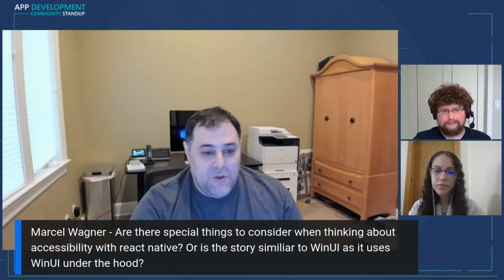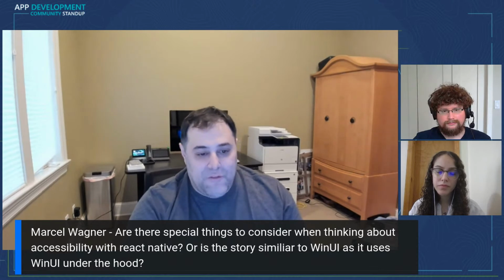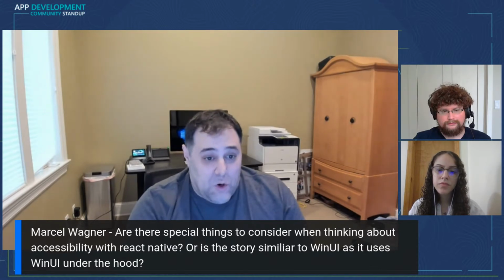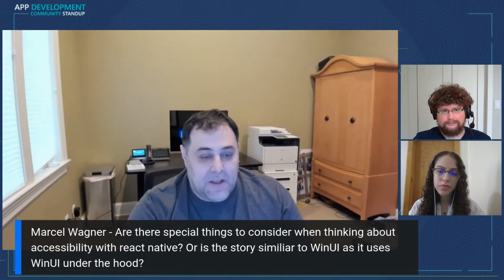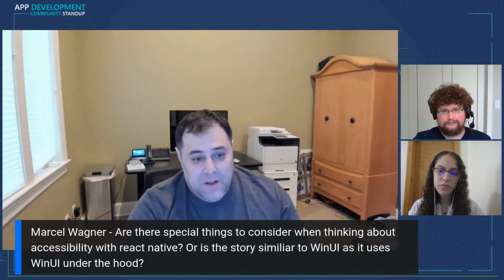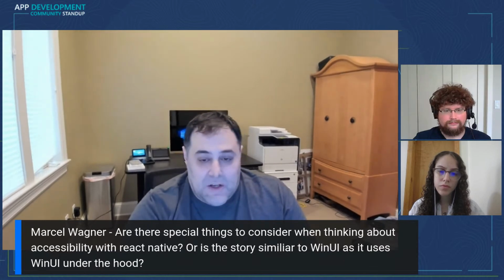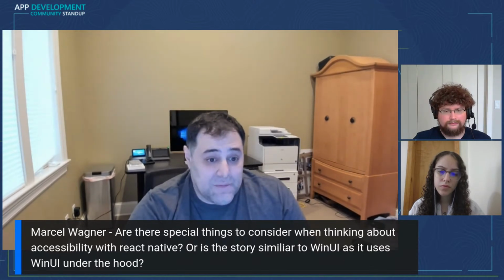Whereas if it uses the native controls, it will feel exactly the same, and their custom peripherals will work with it exactly the same. There's huge benefit in the inclusiveness of the audiences by using something like React Native and the native built-in controls.